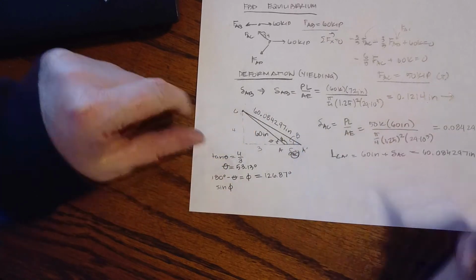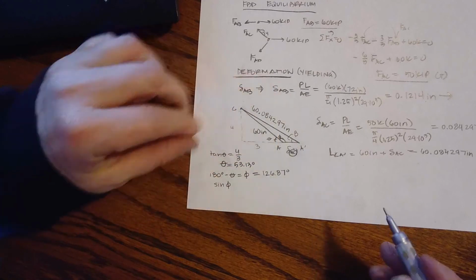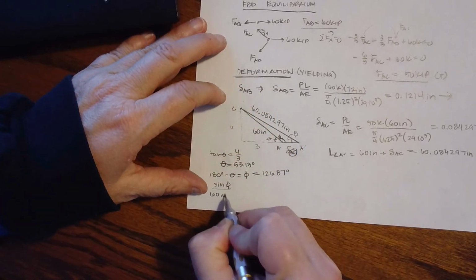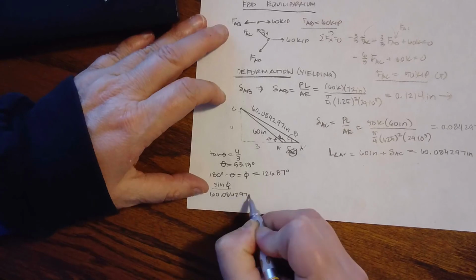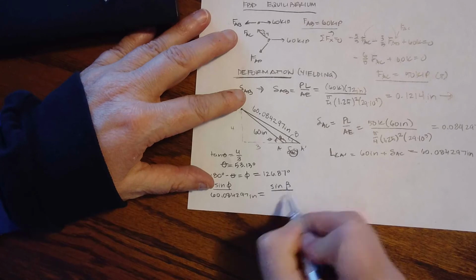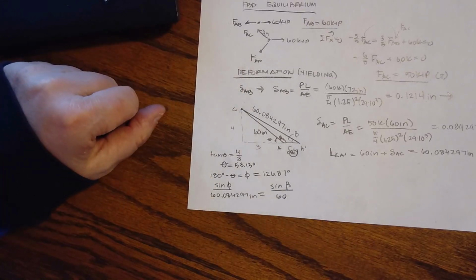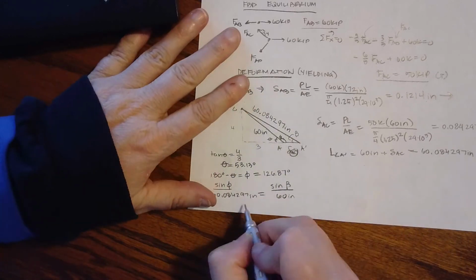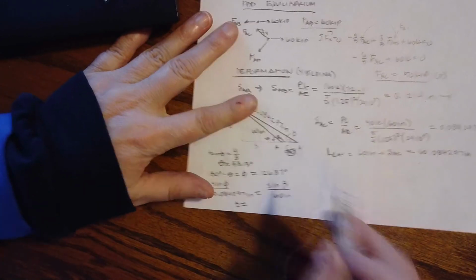Let's just call that beta, and this was phi. So sine phi is to 60.08429 inches as sine beta is to 60 inches. When I do this, I can calculate my angle beta.